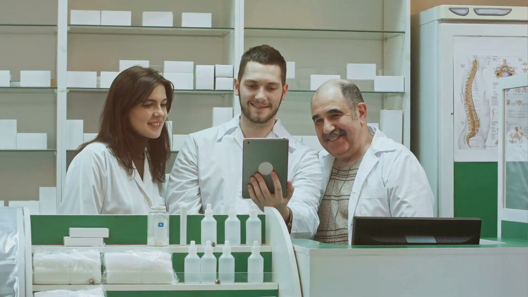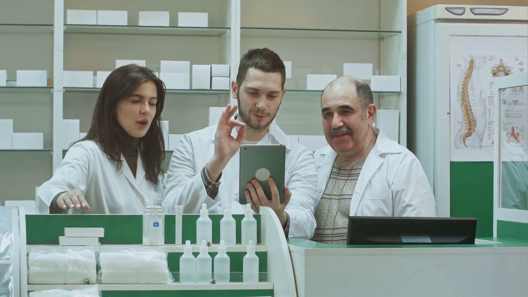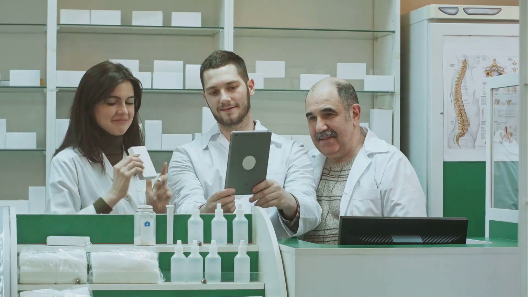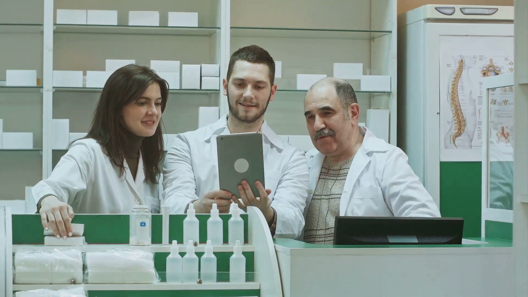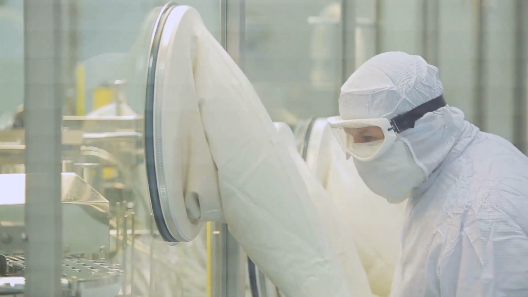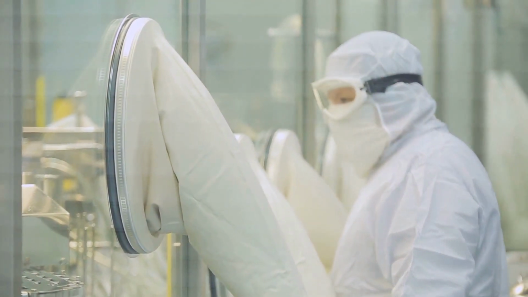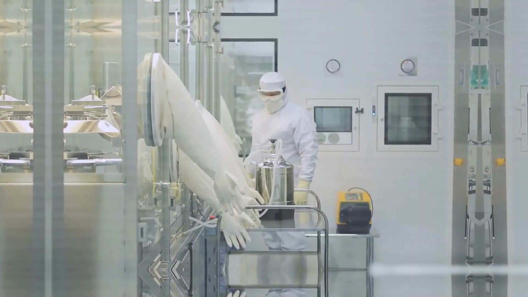Step 9. Continuous improvement. CAPA is not just about resolving issues, it's about continuous improvement. Trend analysis helps identify recurring issues and areas for optimization. Lessons learned are shared through training sessions, fostering a culture of continuous improvement.